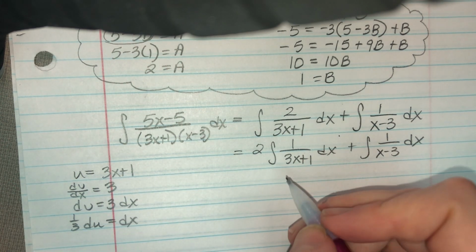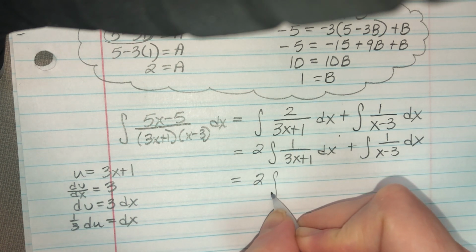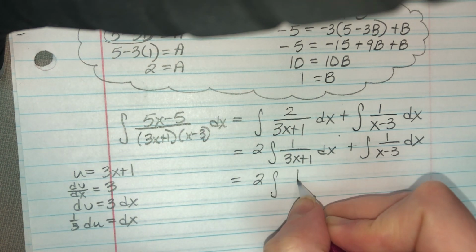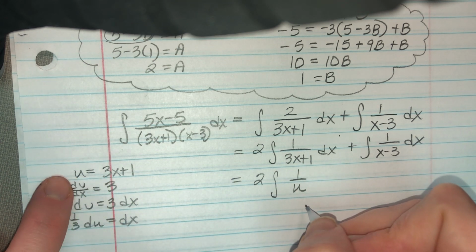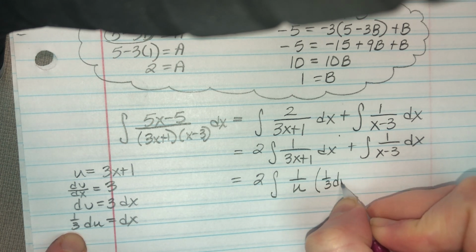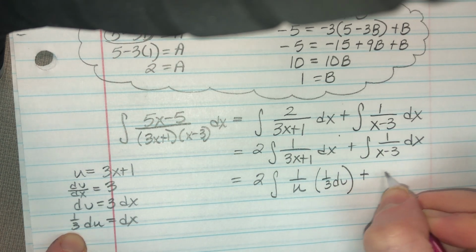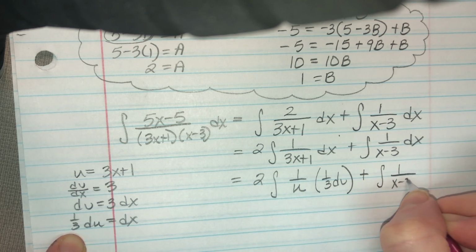So I'm going to come over here and rewrite this first integral as 2 times the integral of 1 over u, because 3x plus 1 is coming out, u is going in its place, dx is coming out, and 1/3 du is going in its place. Now this one I can just do like we did on the last problem.